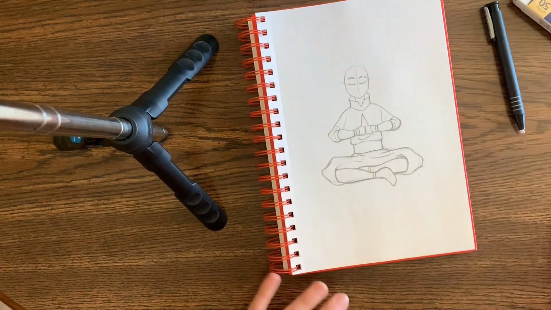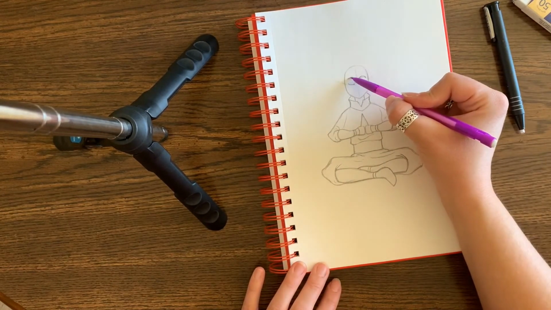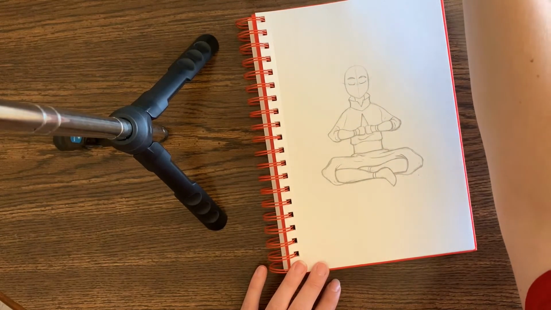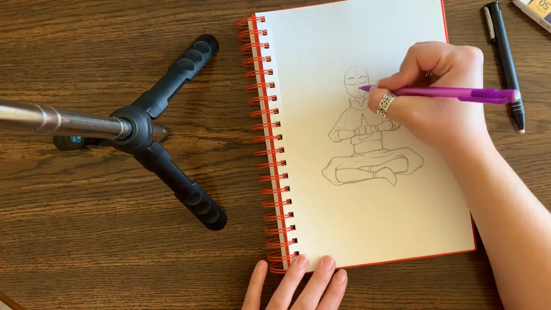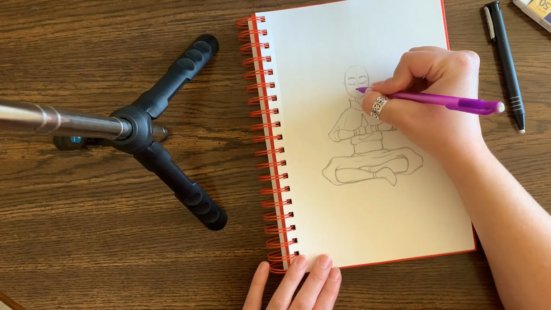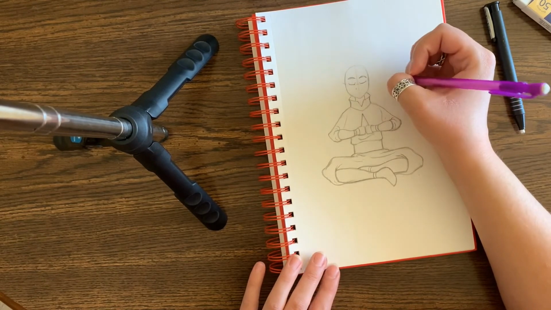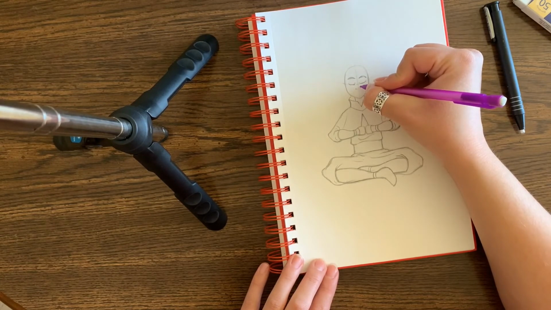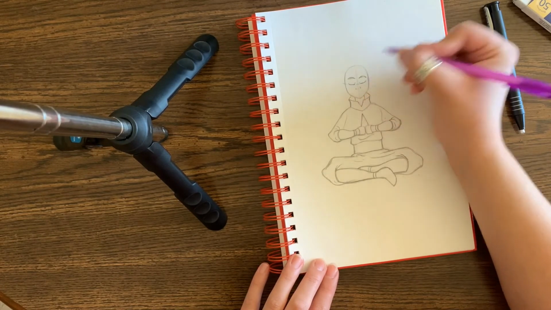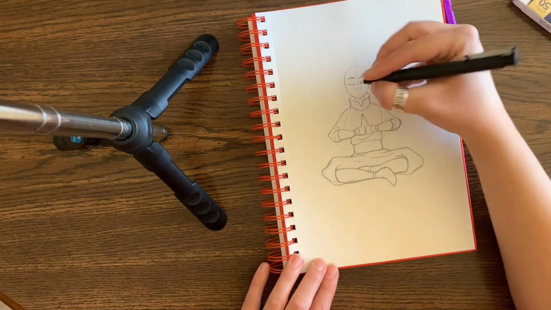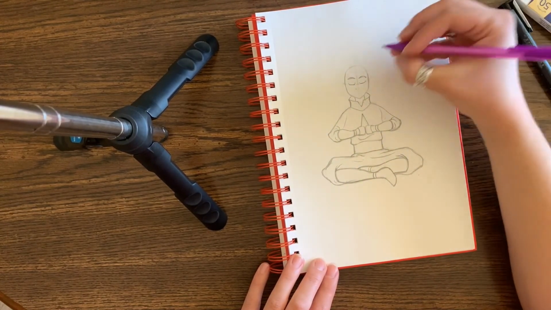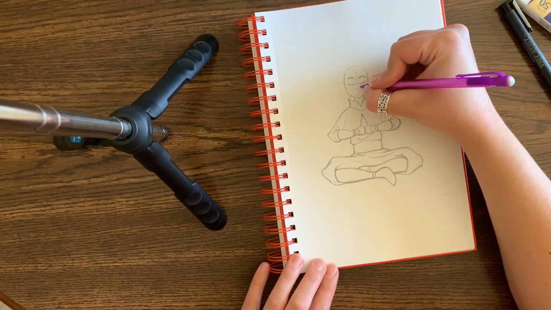Like that. And now we have his eyes and his eyebrows, which is super cool. And now we're gonna do his nose, which is also pretty simple. The cool thing about Aang's face, and really the style of Avatar the Last Airbender in general, is that it's not super complicated. For the most part. I also might have just chosen a drawing that's not super complicated.